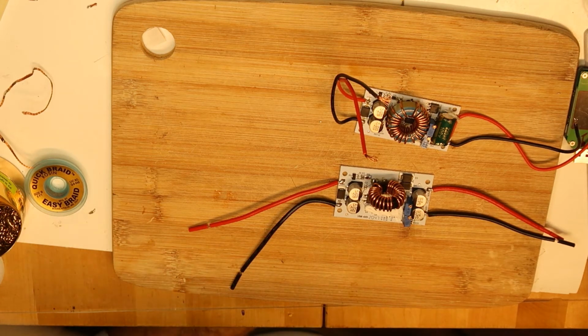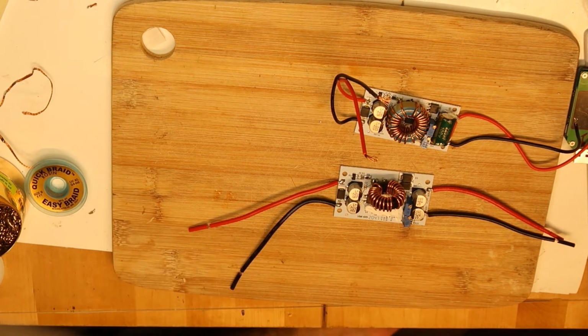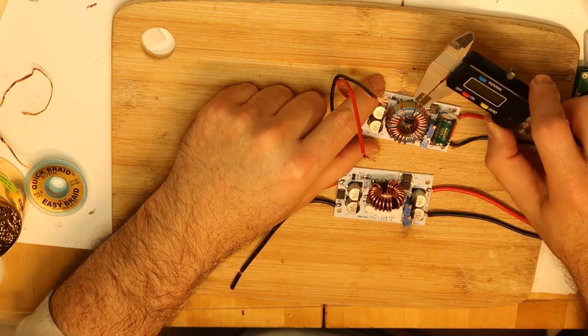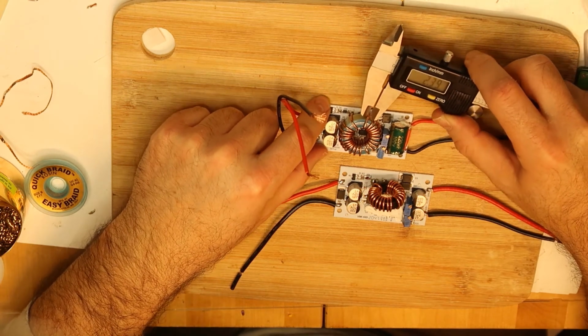And I'm just very curious to understand how come they got twice the power and it looks more or less the same. So maybe we will start with the coil itself.